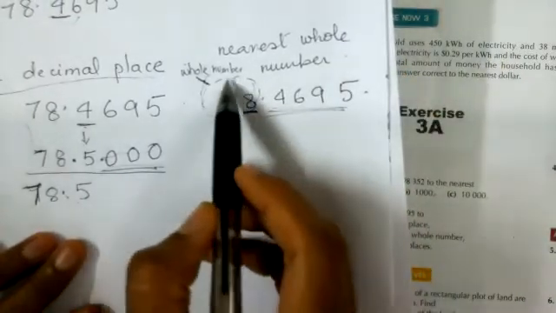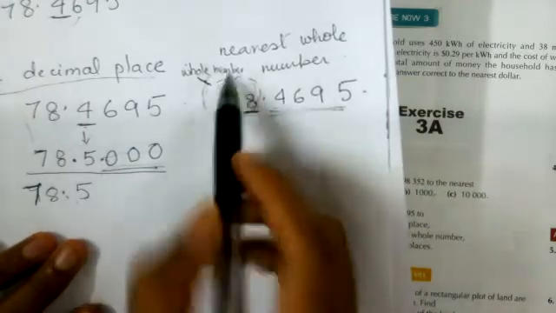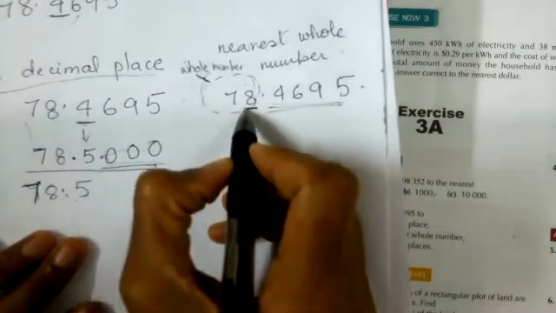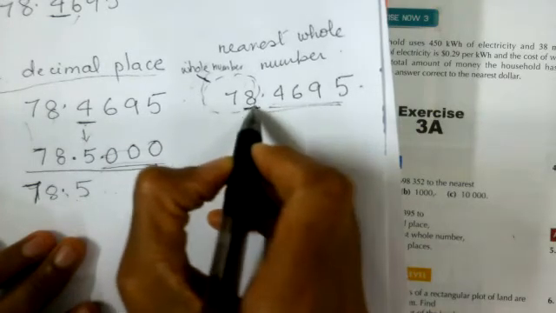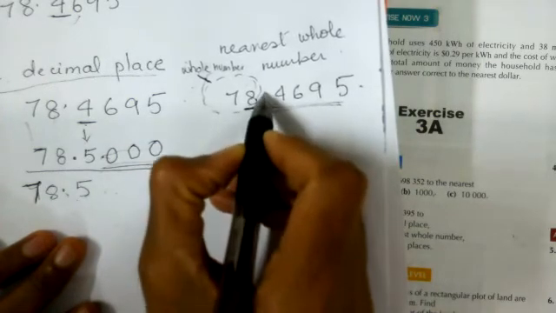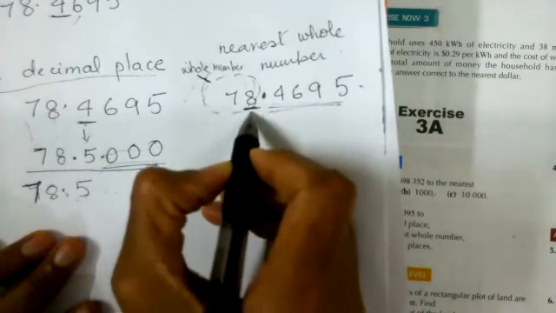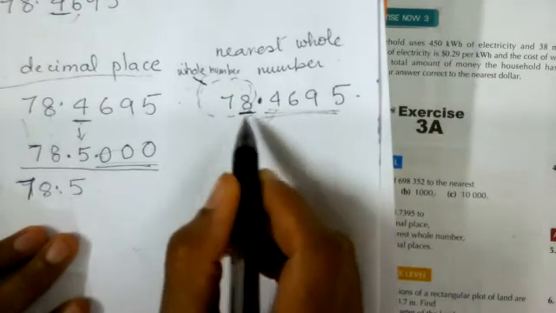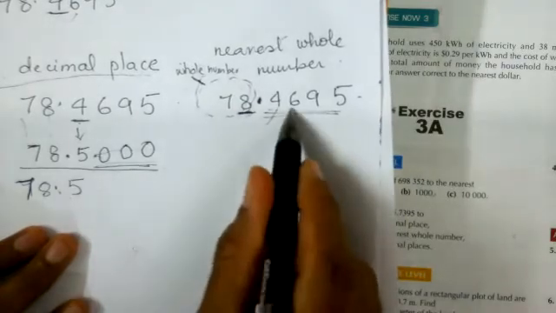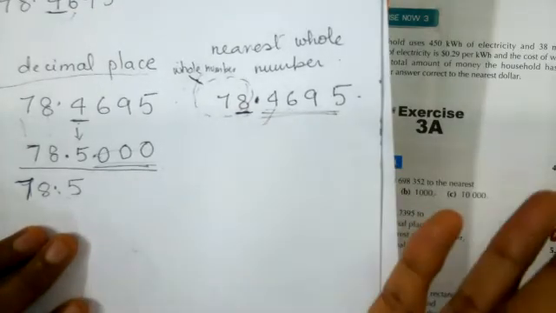So when they say round to the nearest whole number, you look at the last digit, the digit that comes right before the decimal. Now look at the digit after it. Is it greater than or less than 5?